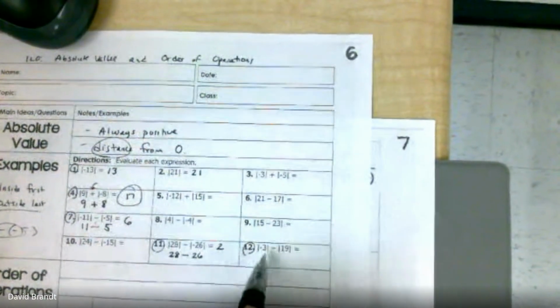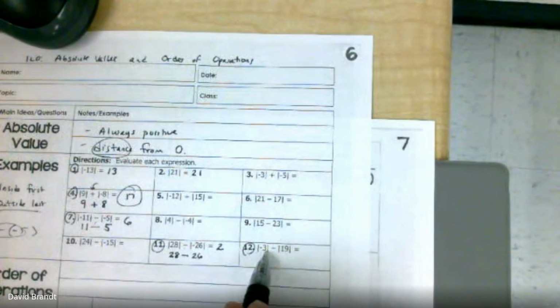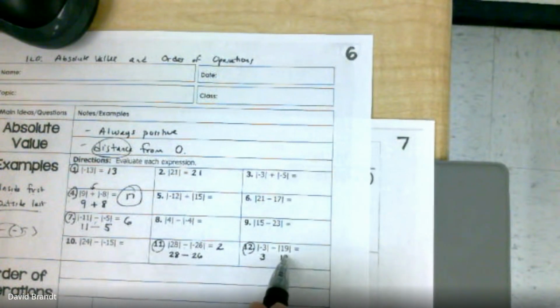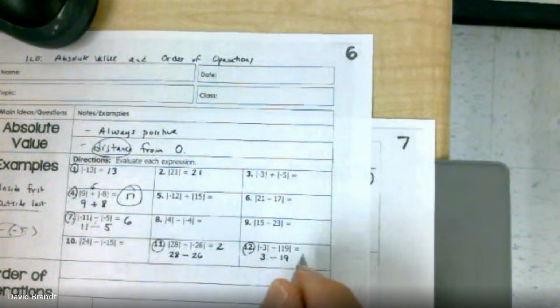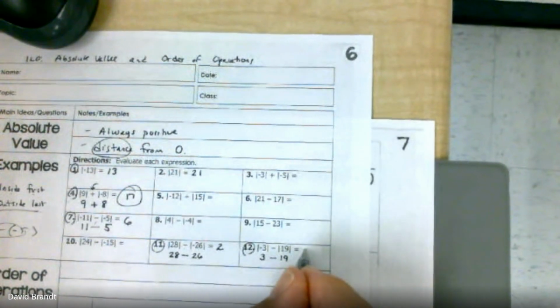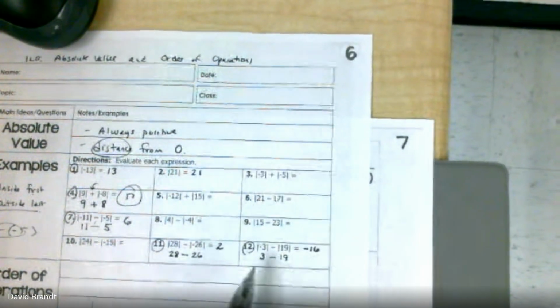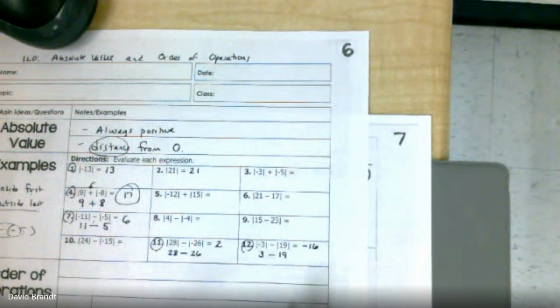Number 12, we've got to do the inside first. The absolute value of -3 is 3. The absolute value of 19 is 19. All right, we've done the inside. Now we've got to do the outside. The outside is a minus. 3 minus 19, that is -16. If you have a hard time with positive and negative numbers, you need to let me know. I can give you some extra practice on that. But 3 minus 19 is -16.